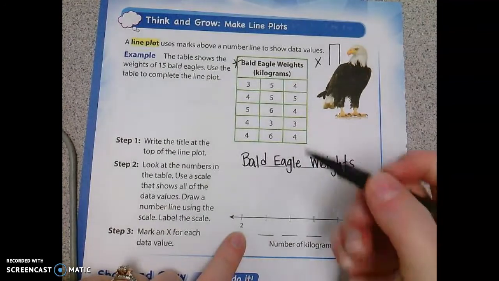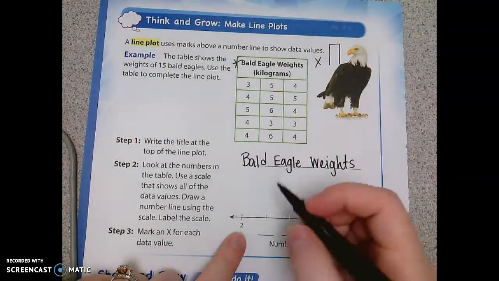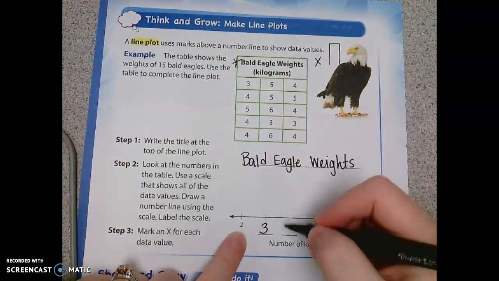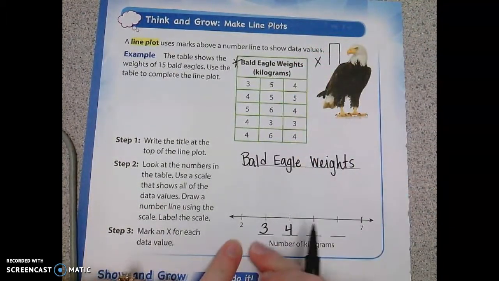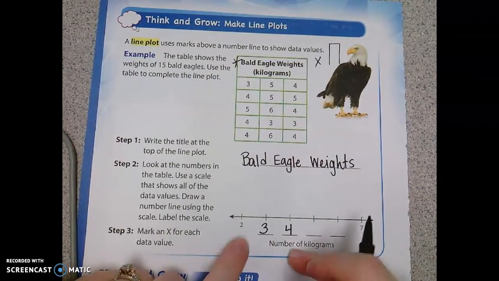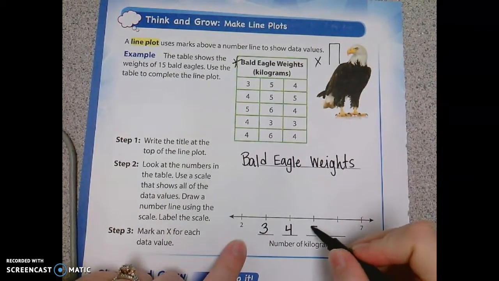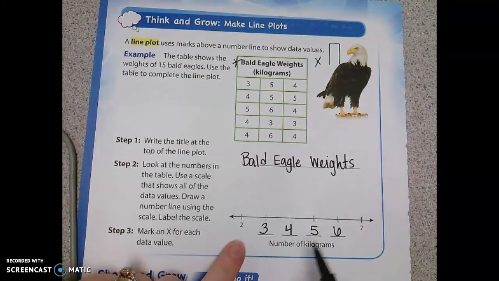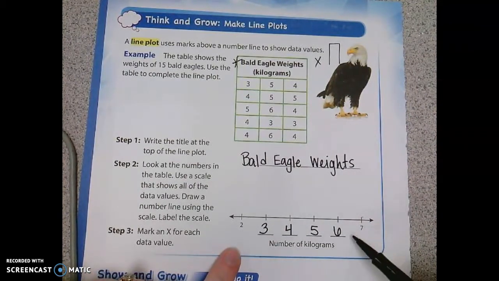Okay? So I know I have a 3, so we know 3 needs to be on here. We have a 4, so 4 needs to be on here. And notice I'm going in order. 2, 3, 4. Then we have 5. Then we have 6. So we go in number order. 2, 3, 4, 5, 6, 7. We don't put these in random order. We have to put them in number order as we are counting.